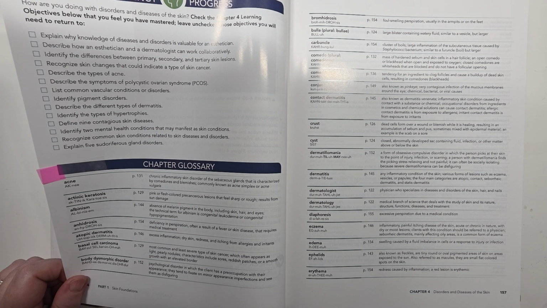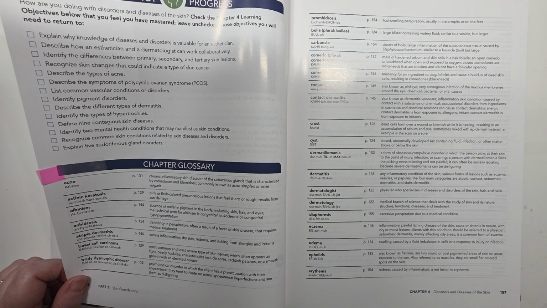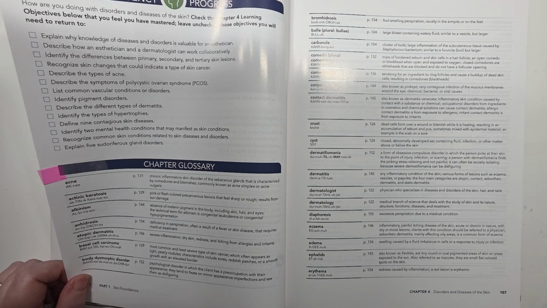Identify pigment disorders. Describe the different types of dermatitis. Identify the types of hypertrophies. Define 9 contagious skin diseases. Identify 2 mental health conditions that may manifest as skin conditions. Recognize common skin conditions related to skin diseases and disorders. Explain 5 sudoriferous gland disorders.